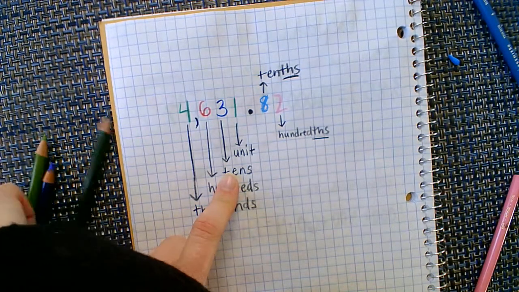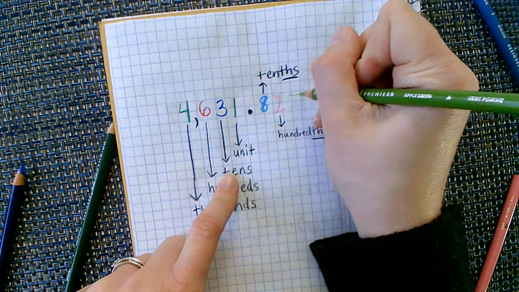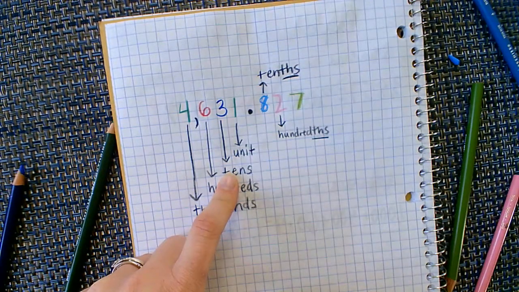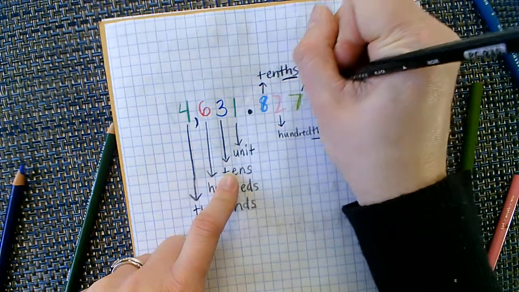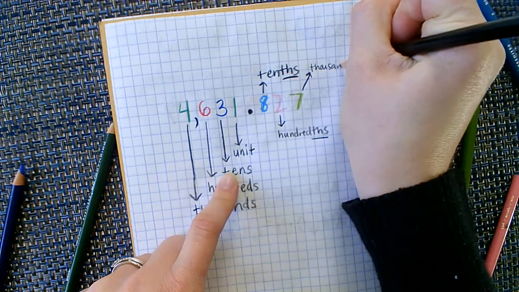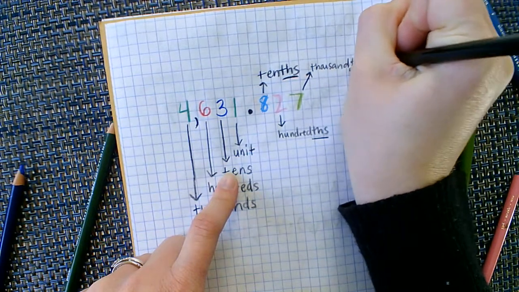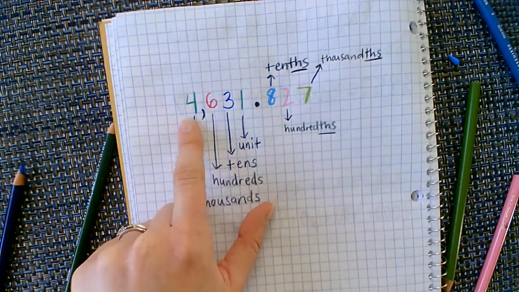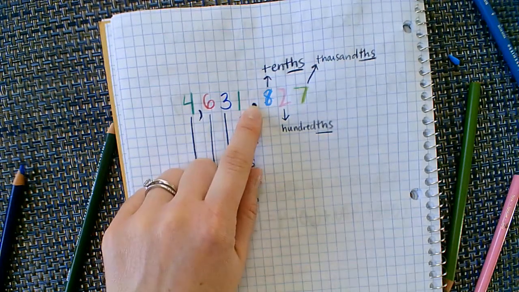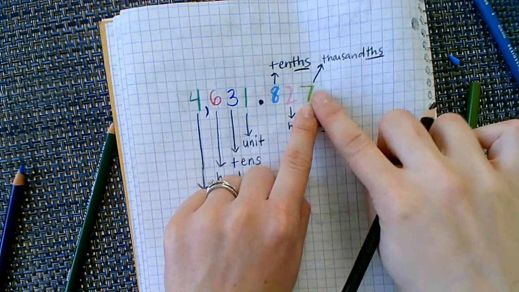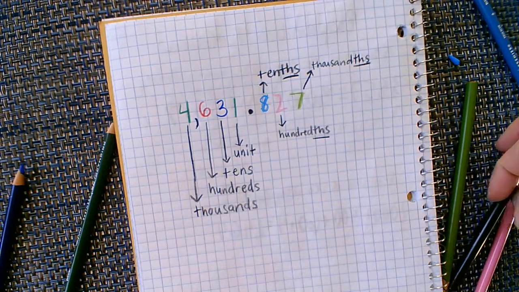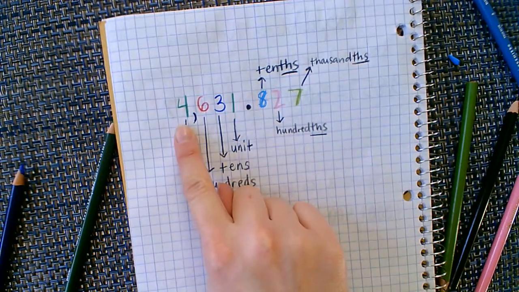Next, we go on and we have our thousandths. So if I were going to read this number, I would read 4,631 and 827 thousandths.